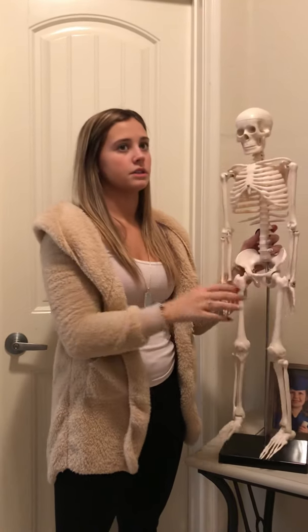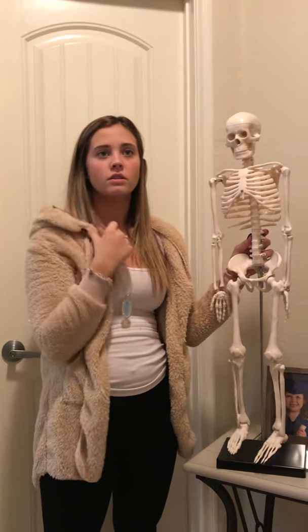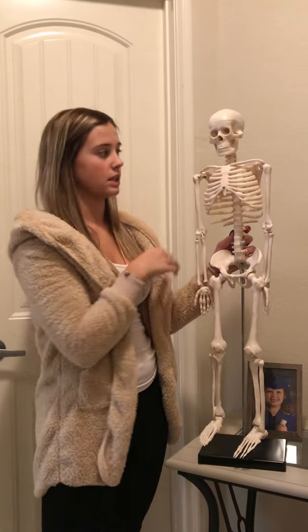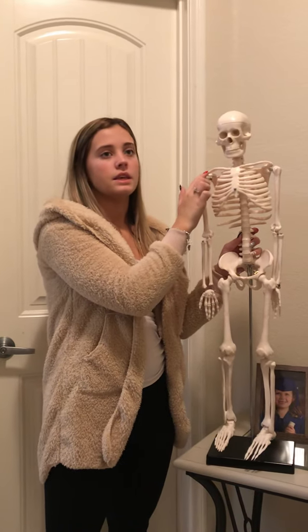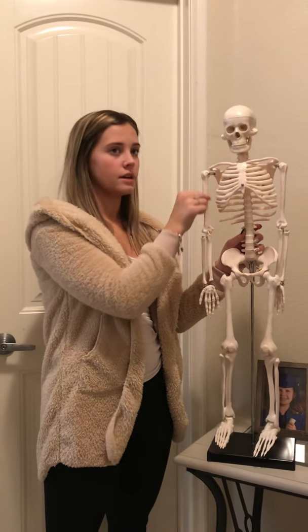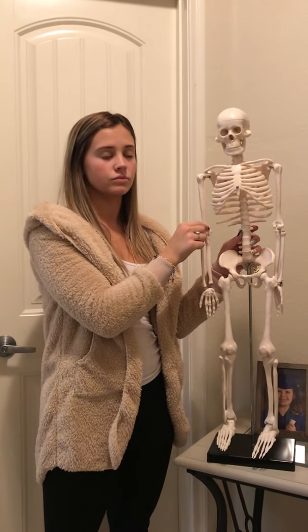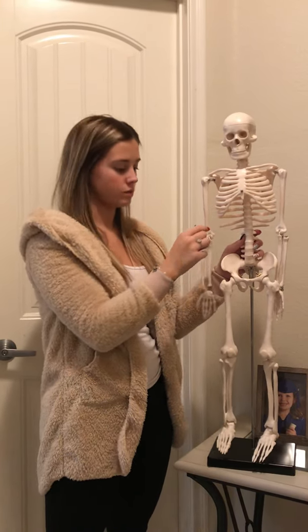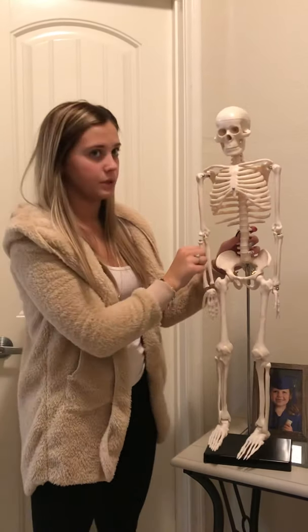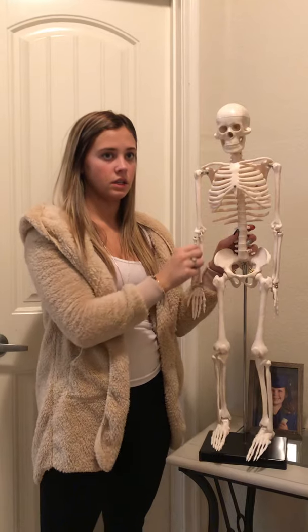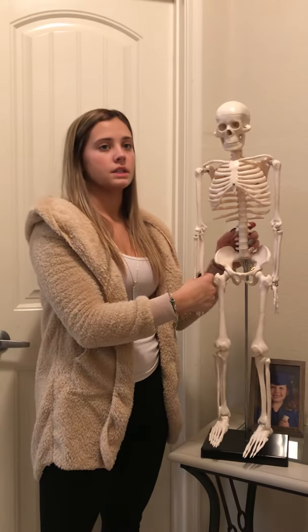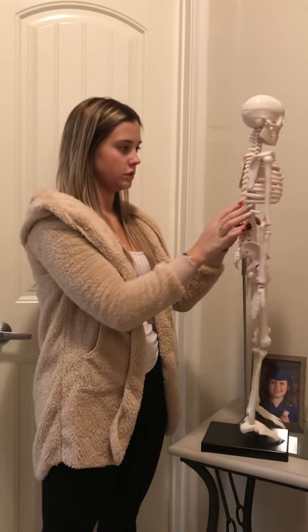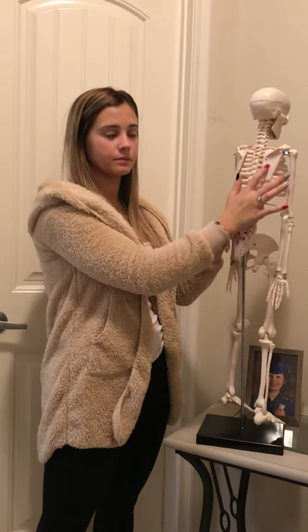Then next I'm going to talk about the pectoral girdle and the upper limbs, which is the clavicle, which is your collarbone, right here. And then the humerus right here. The radius, which is this bone. The ulna, which is the bigger one down here. The scapula is this bone right here.